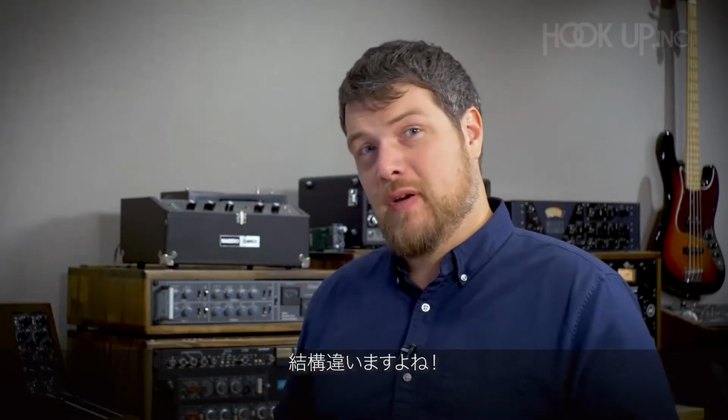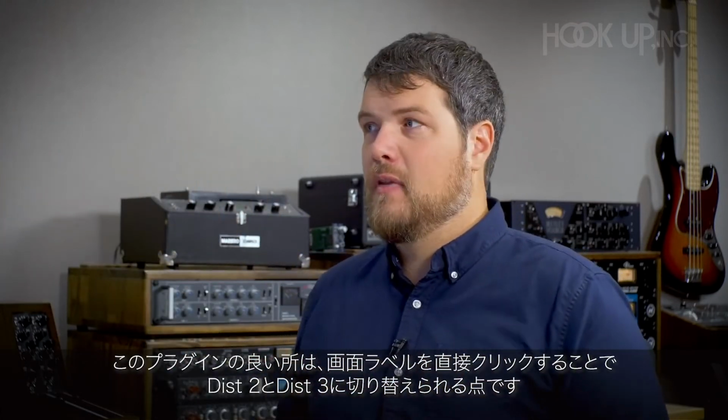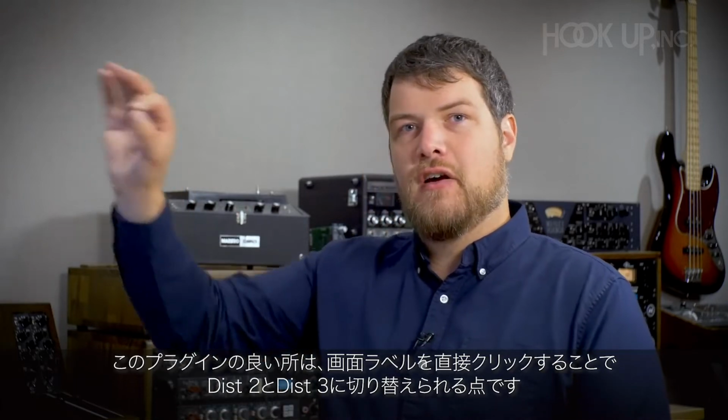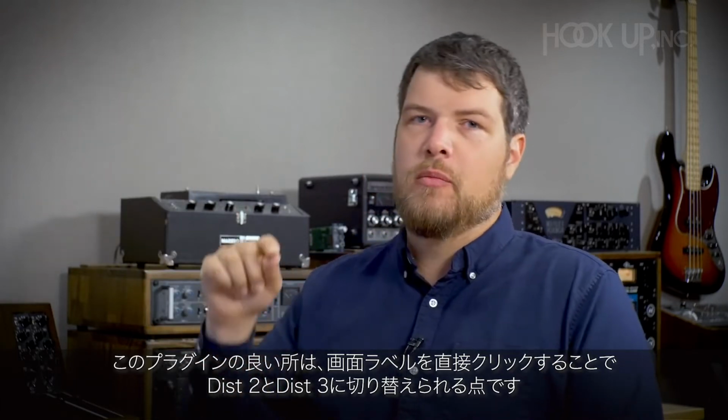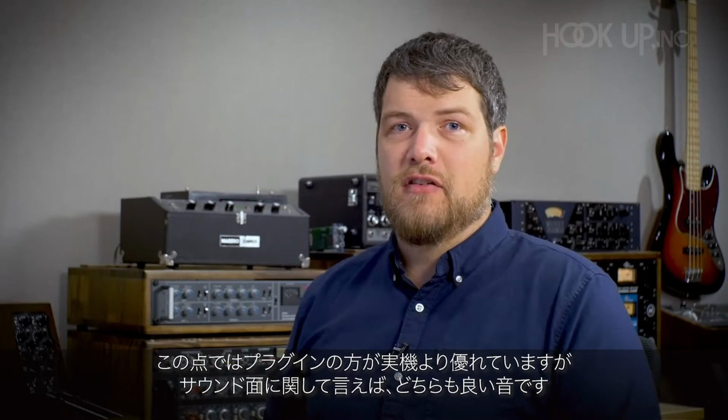Pretty extreme differences, right? Now, a big advantage to the plugin over the hardware units, instead of just having to click the buttons on the interface, I can directly click on each label to immediately go between Disc 2 and Disc 3. A subtle advantage for the plugin over the hardware, but it sounds just as good as the original.